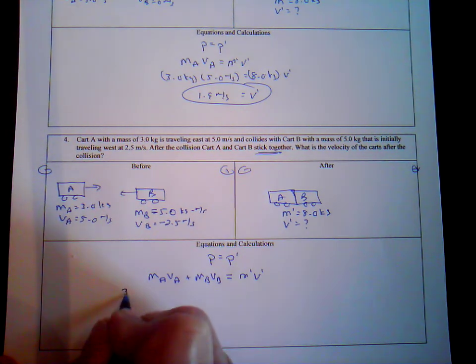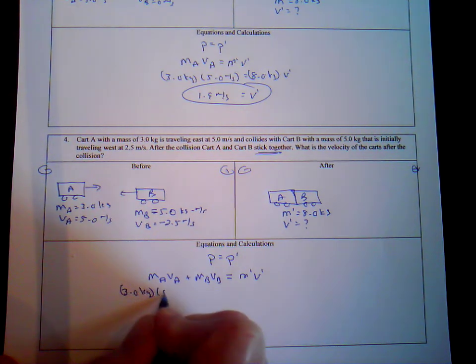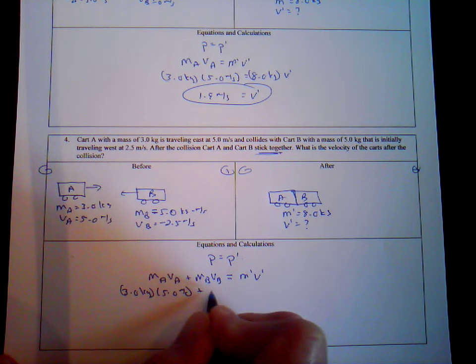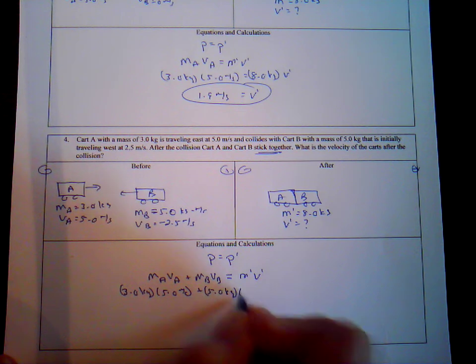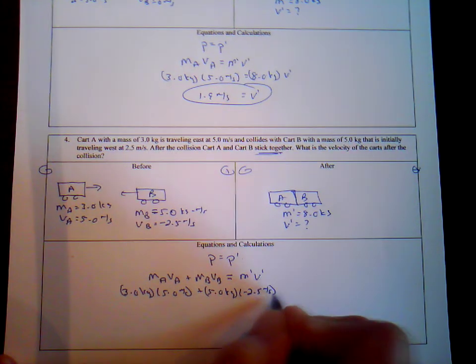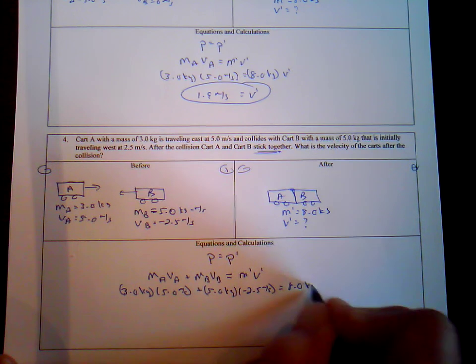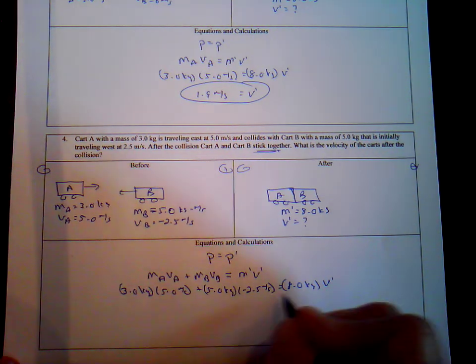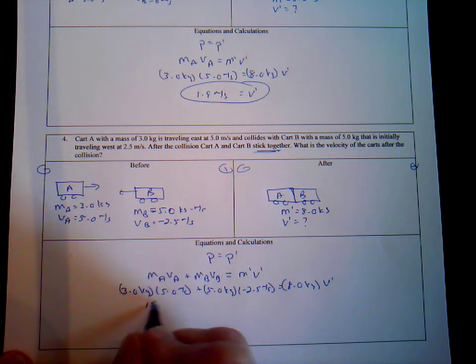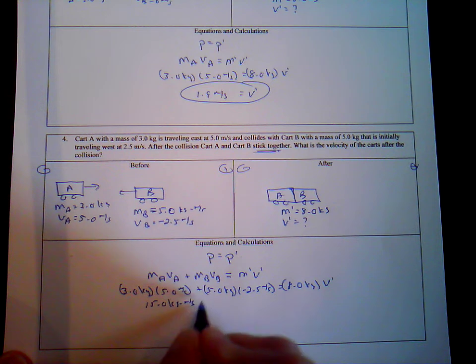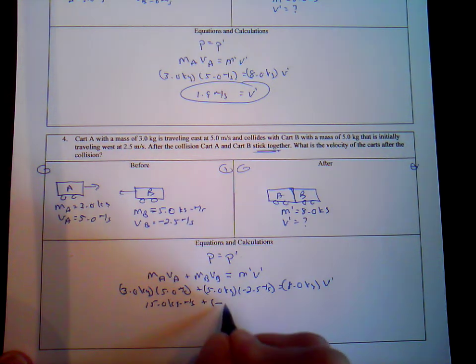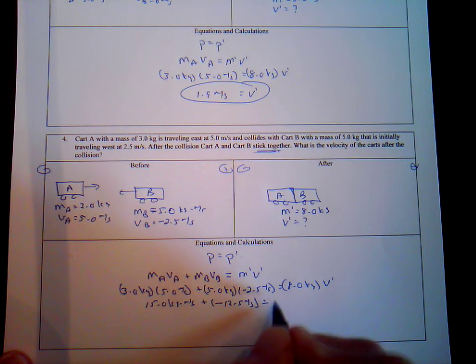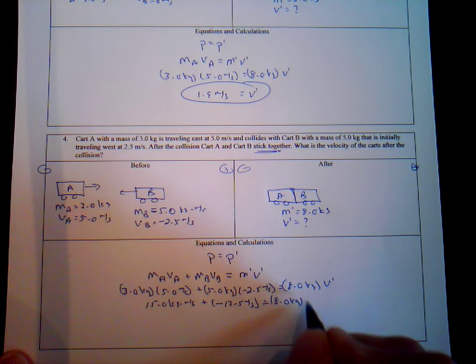We put the values in. 3.0 kilograms times 5 meters per second plus 5.0 kilograms times negative 2.5 meters per second equals m prime, which is 8 kilograms, times v prime. If you can solve this without doing subsequent steps, by all means do that. But I'm going to kind of do this in steps. So this is going to be 15.0 kilogram meters per second plus a negative 12.5 kilogram meters per second equals 8 kilograms times v prime.